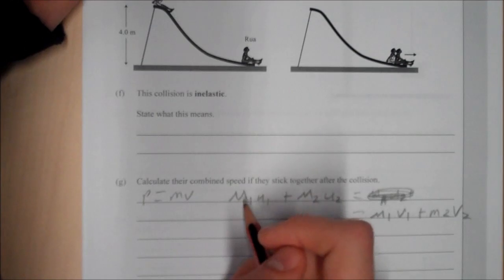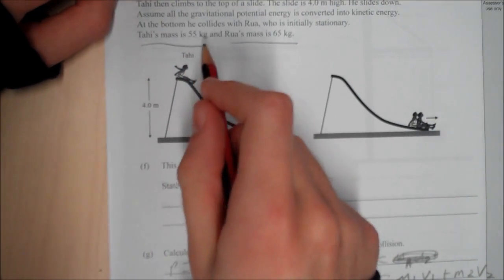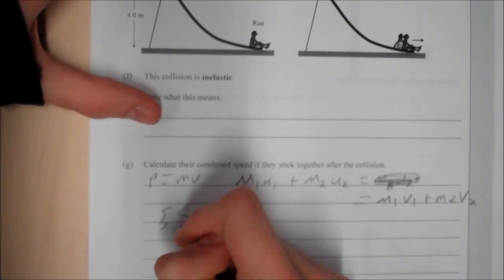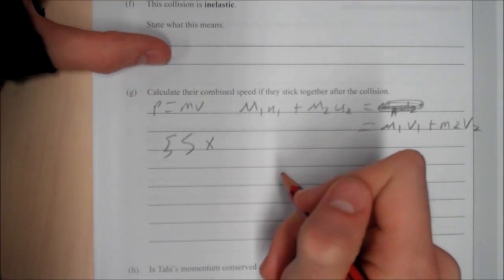So we have both of their masses here. We've got 55 for Tahi, 55 times, what's his speed?